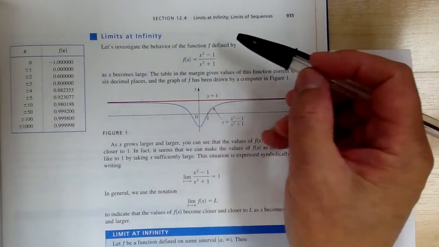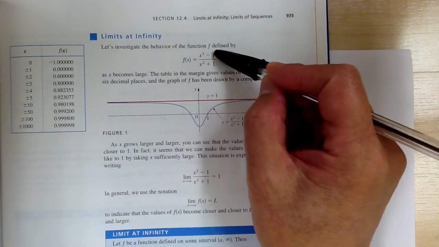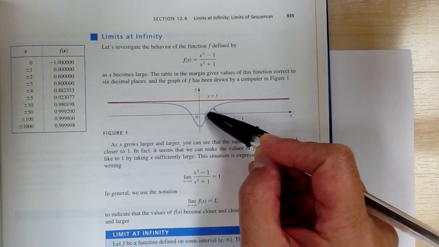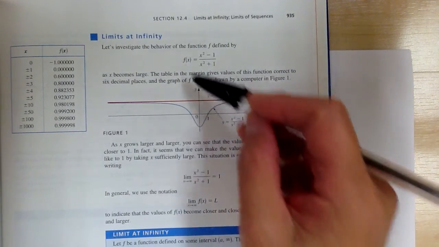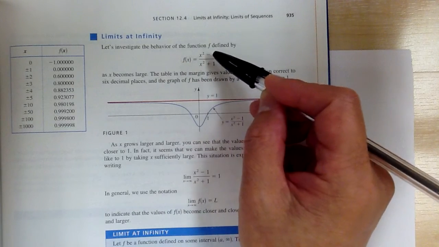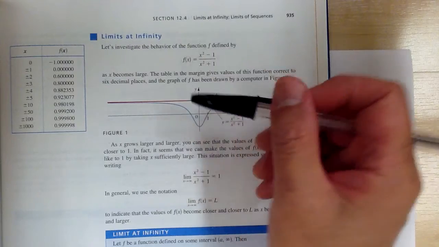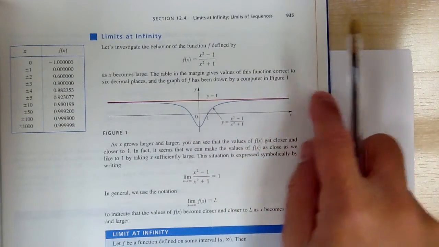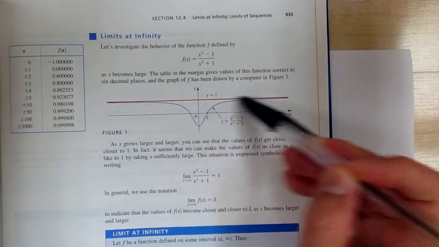Then you can factor the top to get the x-intercepts, right? x plus 1, x minus 1. So you've got plus 1 and minus 1 as your x-intercepts. For the y-intercept, you set x equal to 0 and solve. You're going to get negative 1 over 1. So that's your y-intercept.